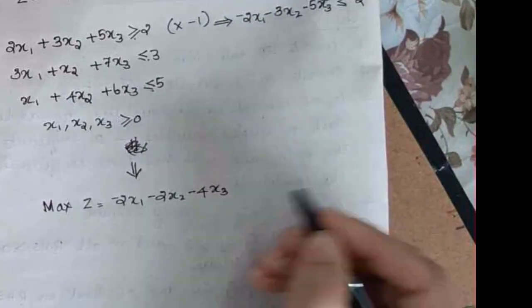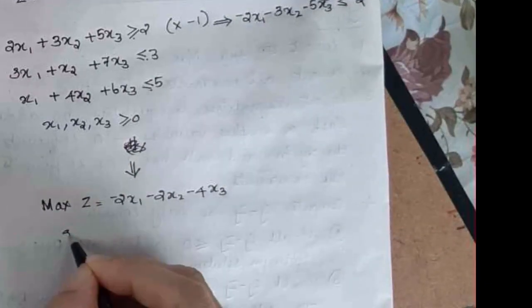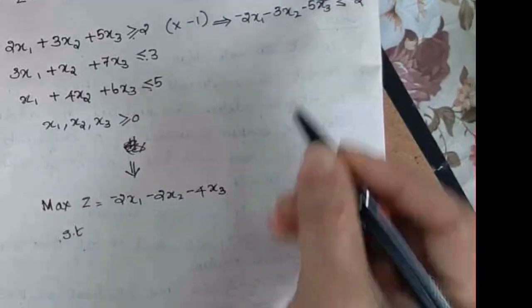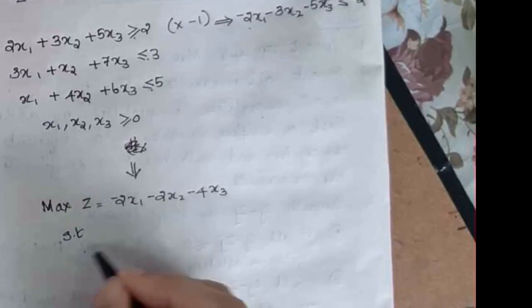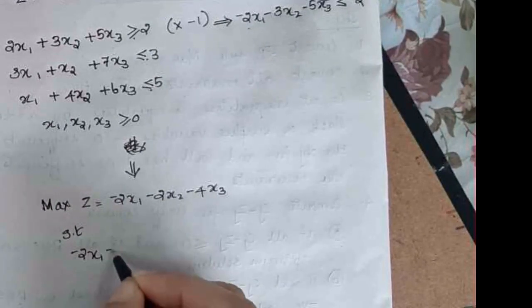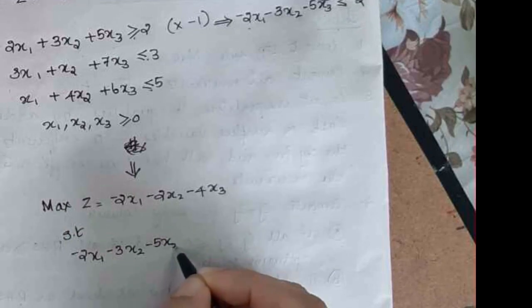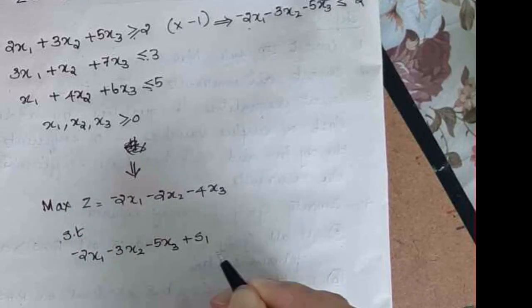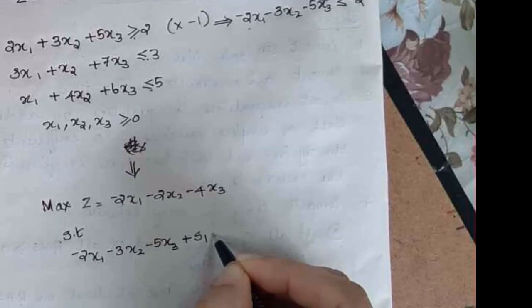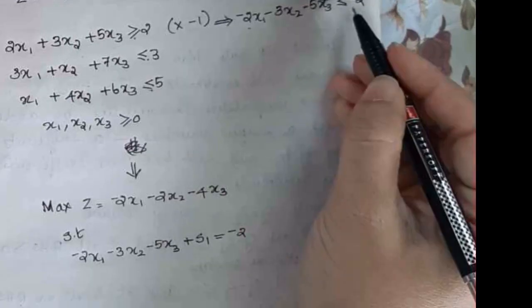Then we'll add the slack variables as and when we want. Subject to minus 2x1 minus 3x2 minus 5x3, you add the first slack variable s1 with the value 1, which is equal to minus 2 on the right hand side.